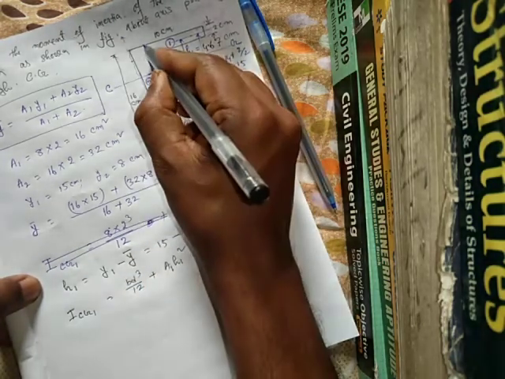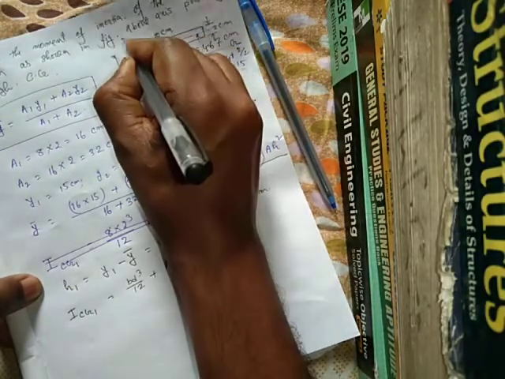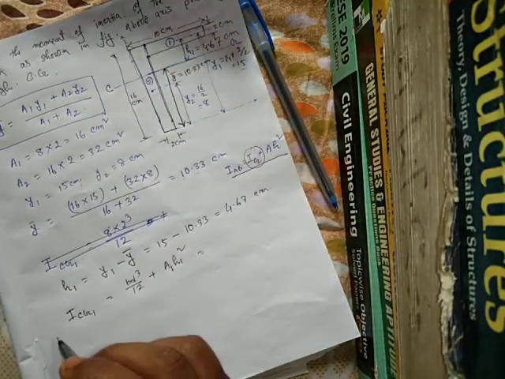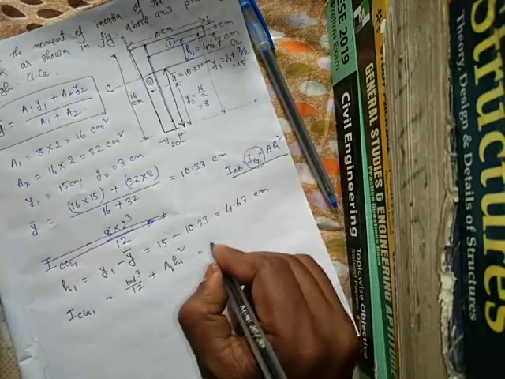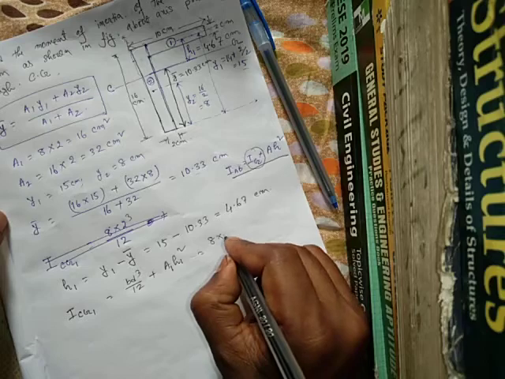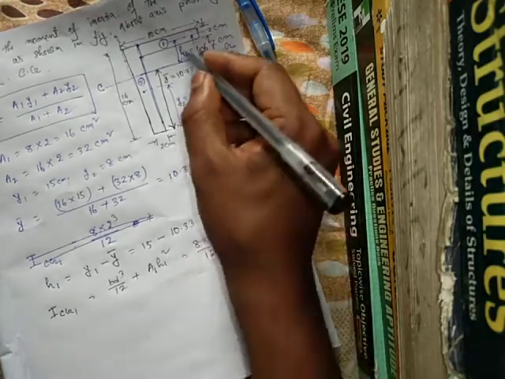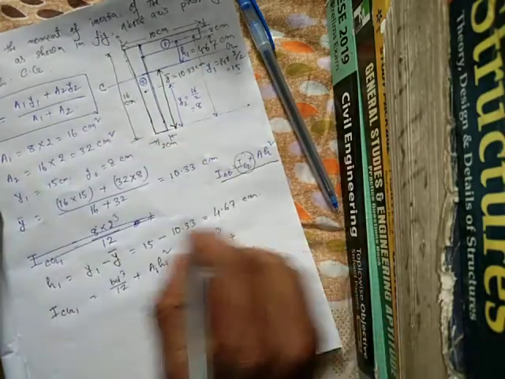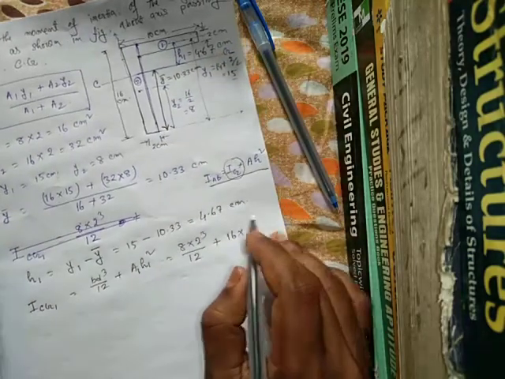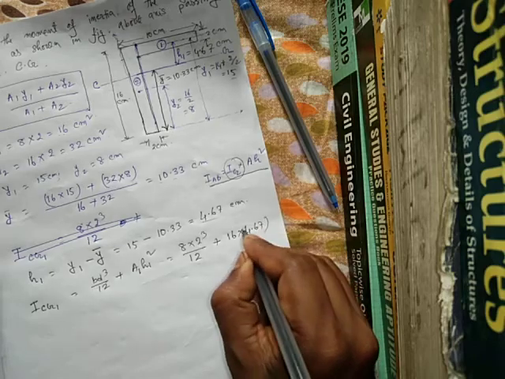For this section B equals 8, and the depth of this section is 2. So 8 into 2 cube divided by 12 plus A1, which is 16, into H1 equals 4.67 square.